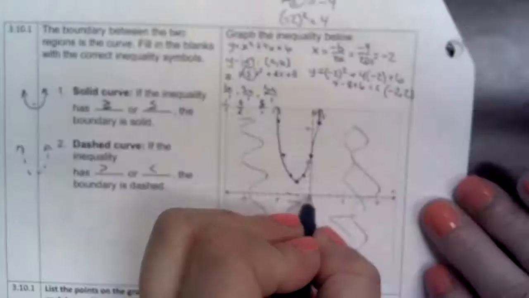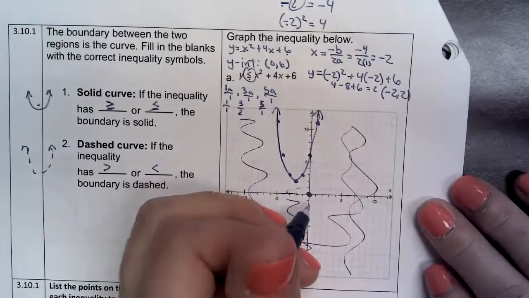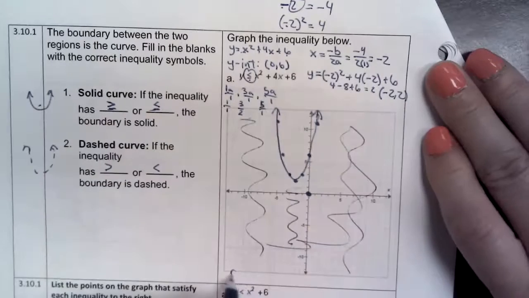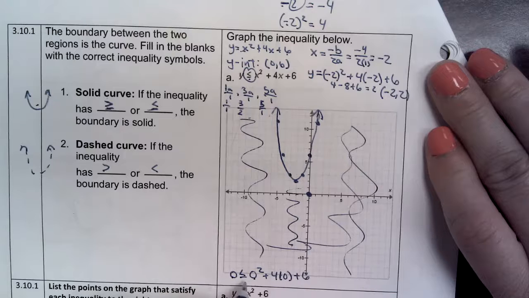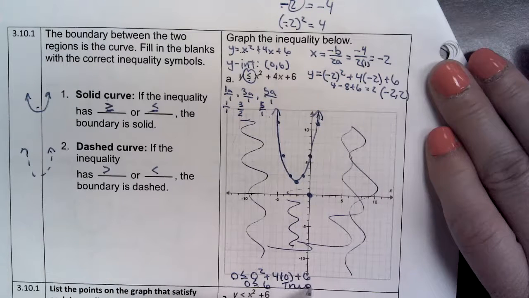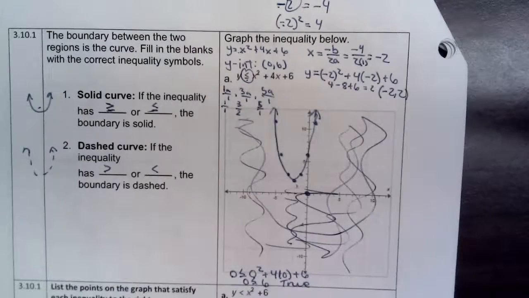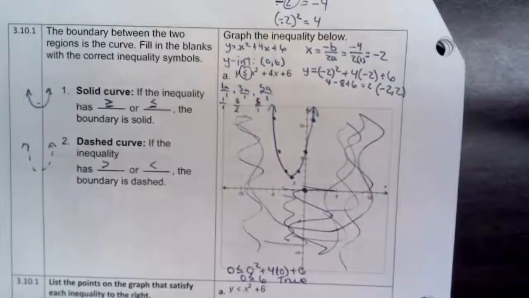The other option, what I always like to do is choose (0, 0). You don't want to choose this if it's actually on the parabola, but since it's not, I can choose it, and I'm just going to plug it in there. So I'm going to have 0 is less than or equal to 0 squared, so I'm plugging in my y value as 0 and my x value as 0, plus 4 times 0 plus 6. So I get 0 is less than or equal to 6. That is true, and I always shade where it's true. So if it had come out as false, I would know that I didn't shade out here, that I would have had to shade in there.